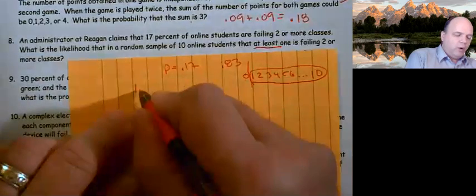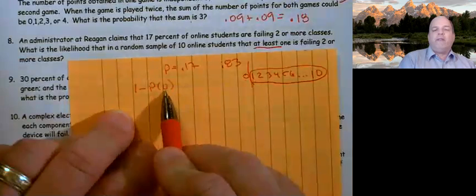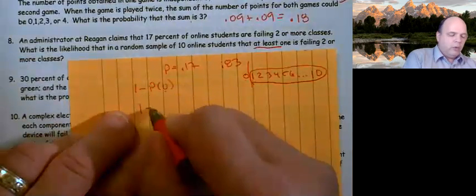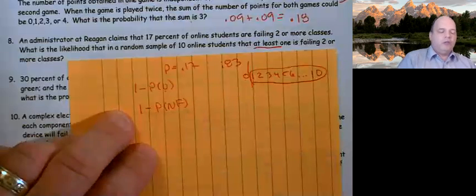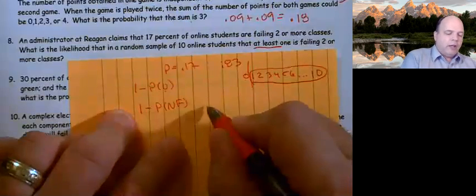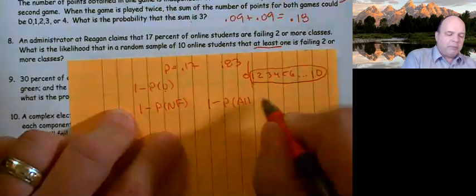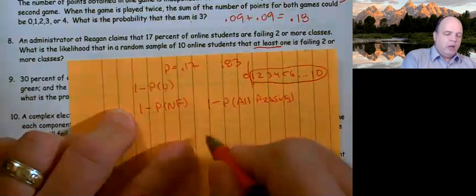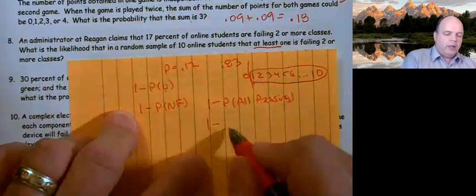So we're going to do 1 minus the probability of 0. Well, that's the probability of their not failing. So 1 minus the probability of not failing, which means the probability of all passing. All right, well, we have 10 people and they all need to pass.